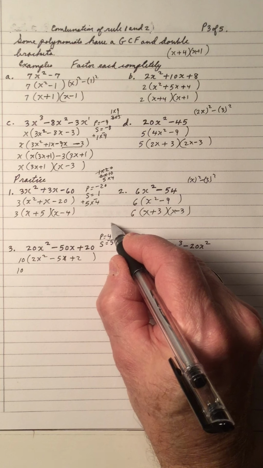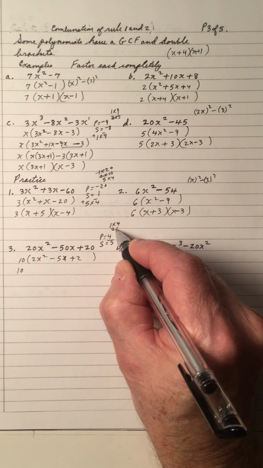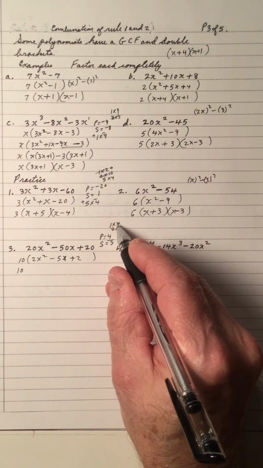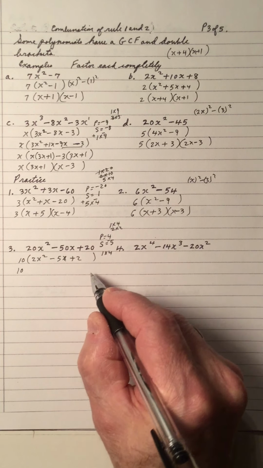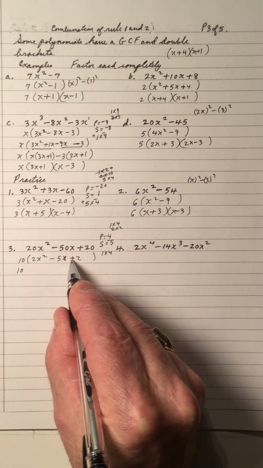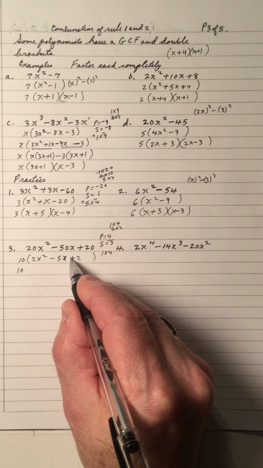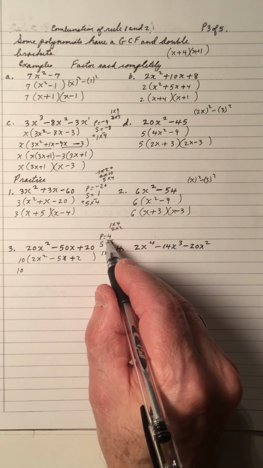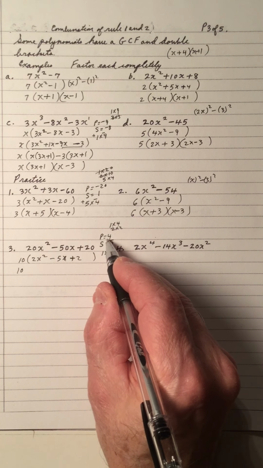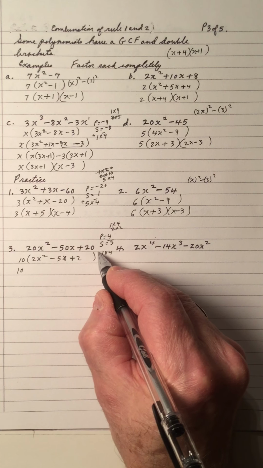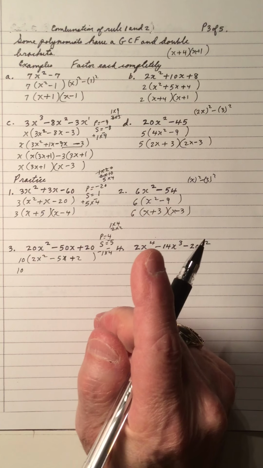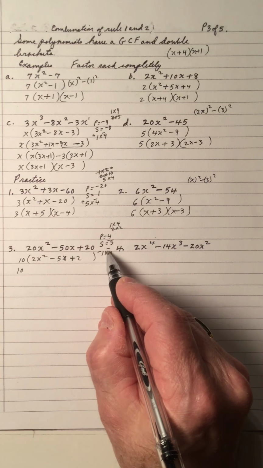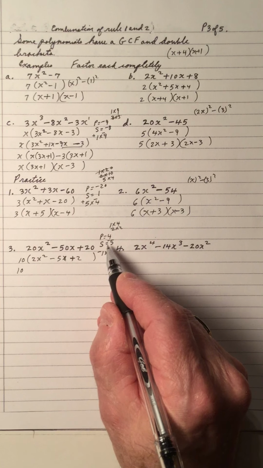So what are the factors of 4? 1 times 4, 2 times 2. Which pair of factors is going to give you a 5? It has to be 1 times 4. But what do we notice? The product is positive, and the sum is negative. So that means if the product is positive, I have to have 2 pluses or 2 minuses. So I'm going to have two minuses because the sum is negative.